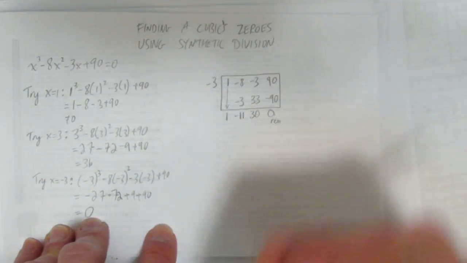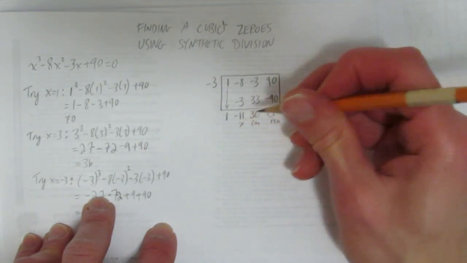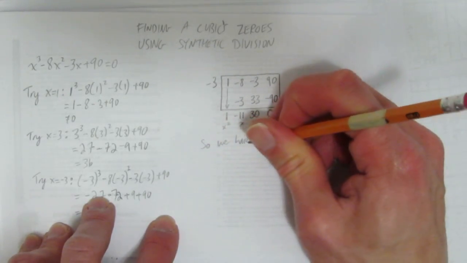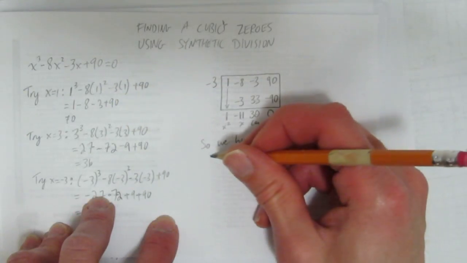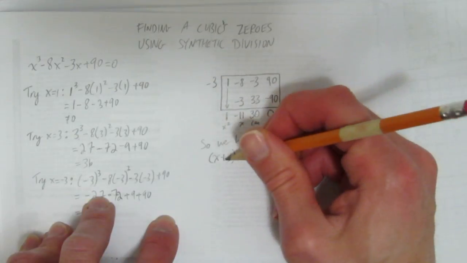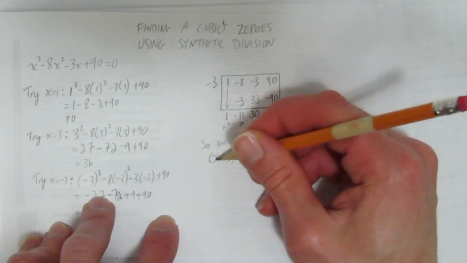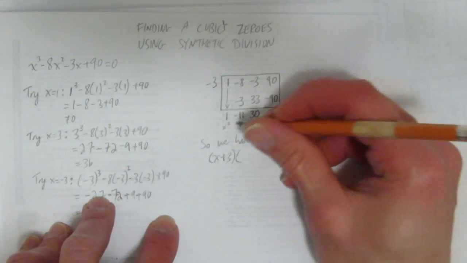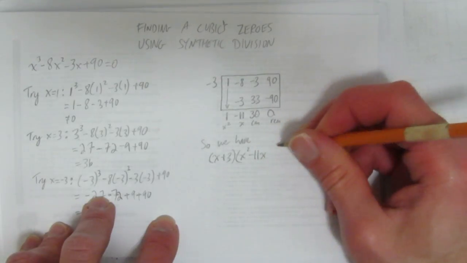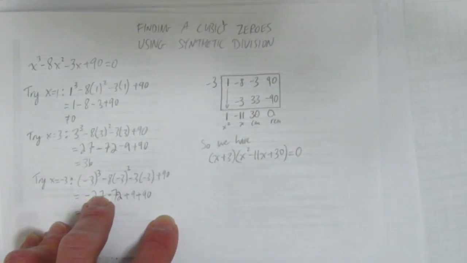The factor theorem tells us it goes in. This number here is your constant. These are your x's, and these are your x squared. So we now have started to factor it. We've broken this down into x plus 3. Remember I said this was the 0? So its factor is the opposite sign, x plus 3. What makes this bracket 0? Negative 3. So the factor is x plus 3. And we're left with this stuff here, an x squared minus 11x plus 30. Okay, that all equals 0.